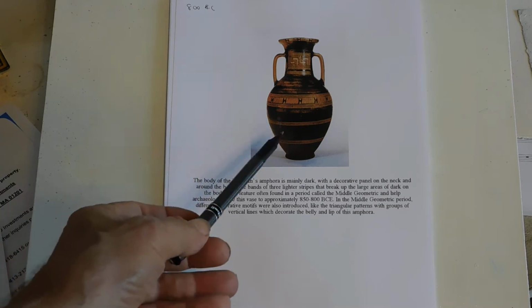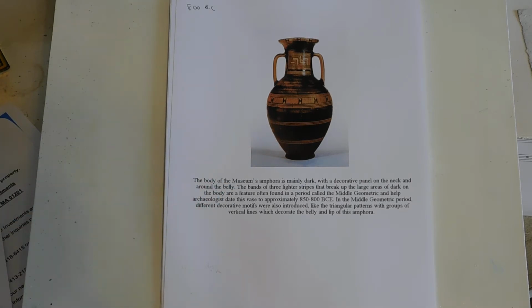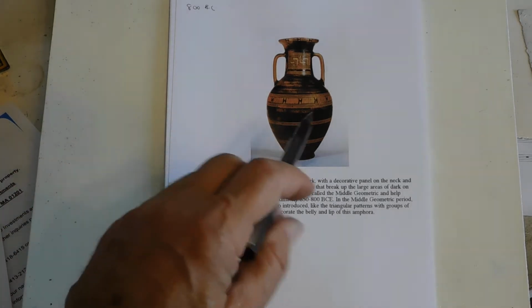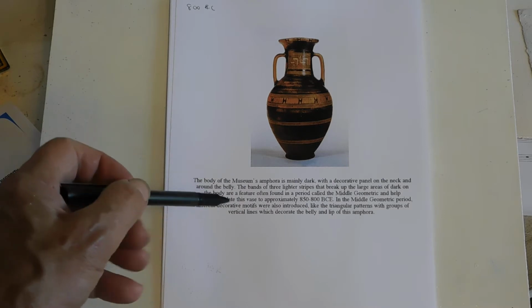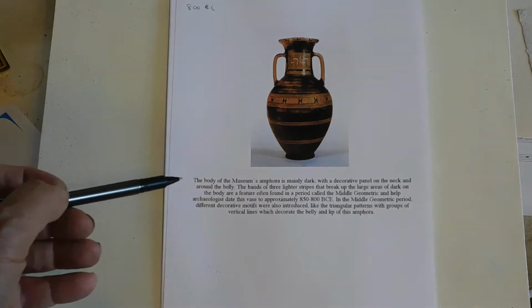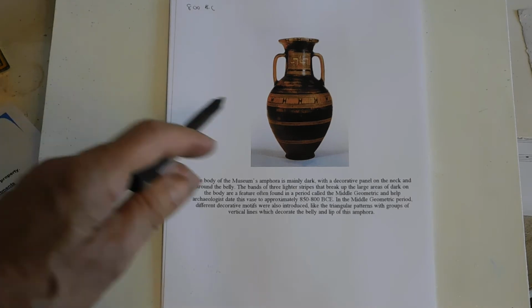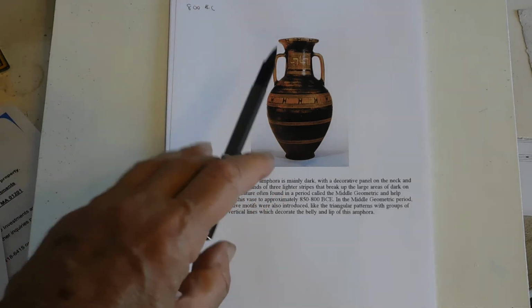Now that has been done from even before the time of the Trojan War. There are countless examples of pots with decorations based upon the fact that the pot, when it's spinning, can be decorated very, very easily. Now this I wanted to show you because it has no figures.